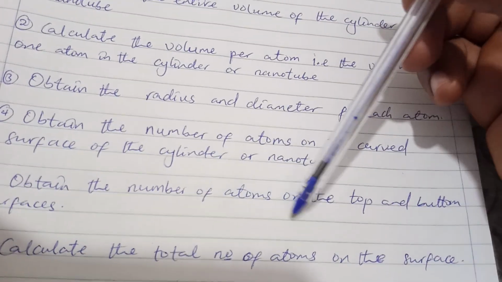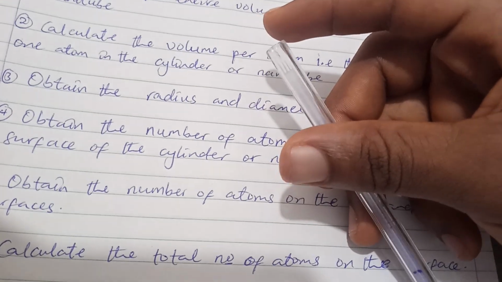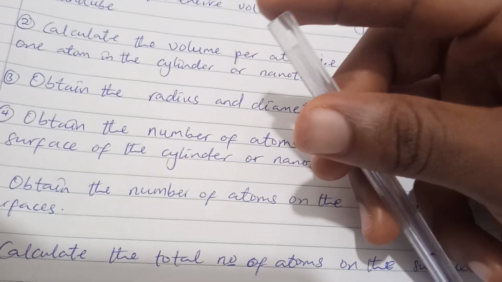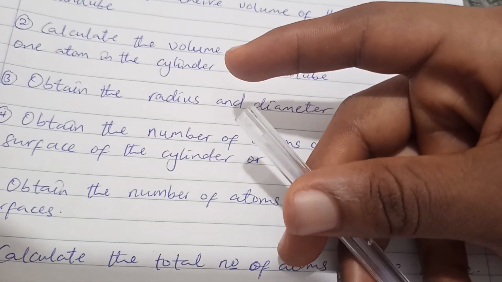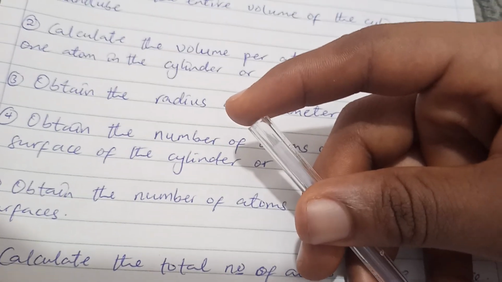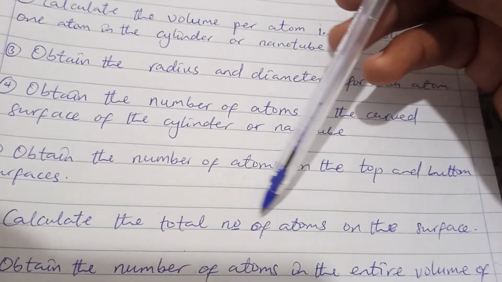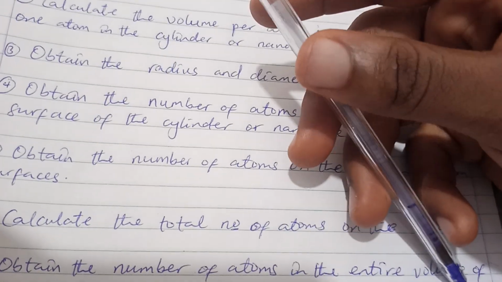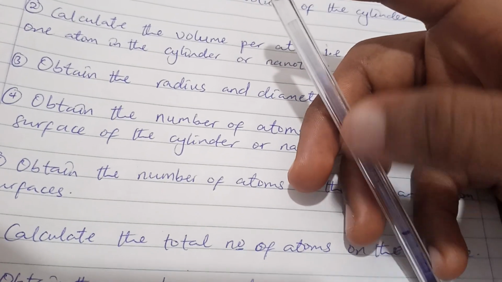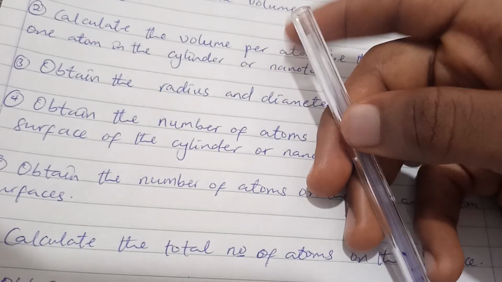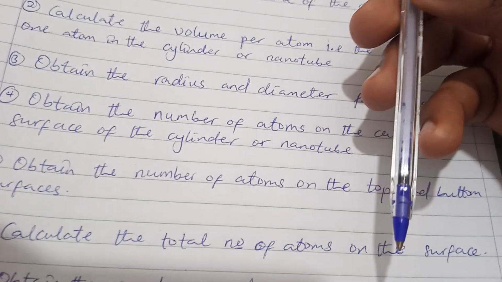Then you obtain the number of atoms on the top and bottom surface. For a cylinder, the top surface is identical to the bottom surface, so we can find the number of atoms on the top surface and also the number of atoms on the bottom surface. Then we calculate the total number of atoms on the surface. Once we've found the number of atoms on the curved surface, the top surface and the bottom surface, when we add them, we get the total number of atoms on the surface of the whole cylinder.